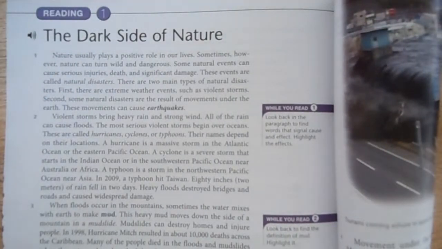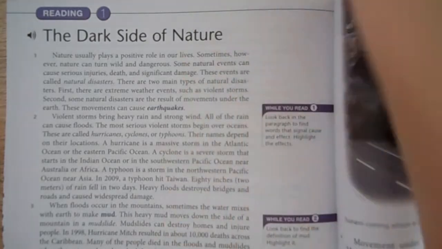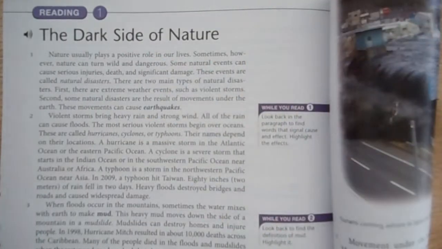This is page 200 of Making Connections 1. I recommend that you read the article first before watching the video, because I moved through it pretty quickly. Make sure that you take notes as part of your homework.